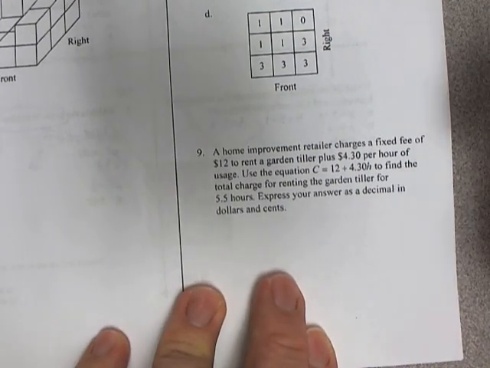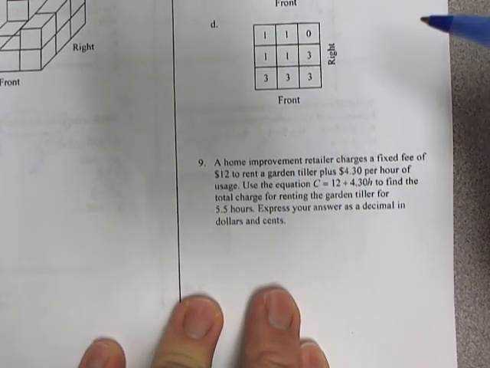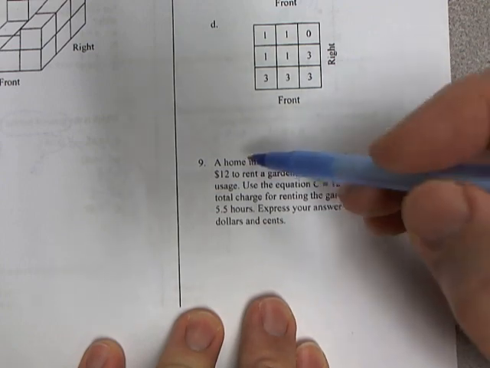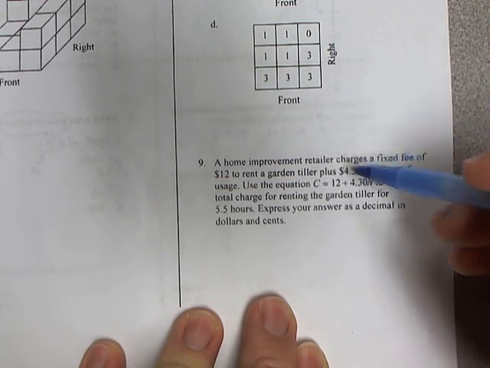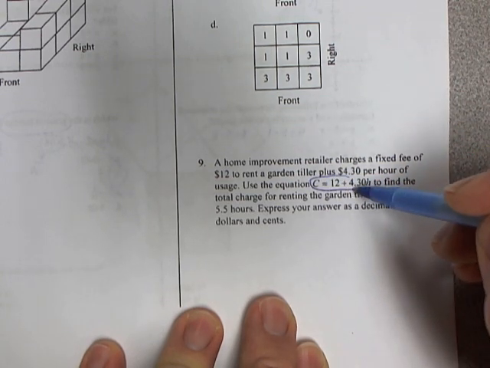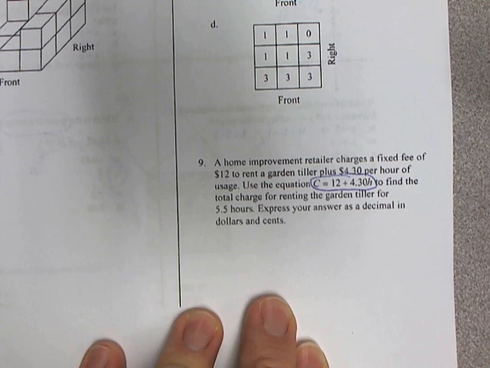Number 9. A home improvement retailer charges a fixed fee of $12 to rent a garden tiller plus $4.30 per hour of usage. Use the equation here. Okay, they give us an equation. Good. We don't need to set up an equation. It's already set up for us. To find the total charge for renting the garden tiller for 5.5 hours.